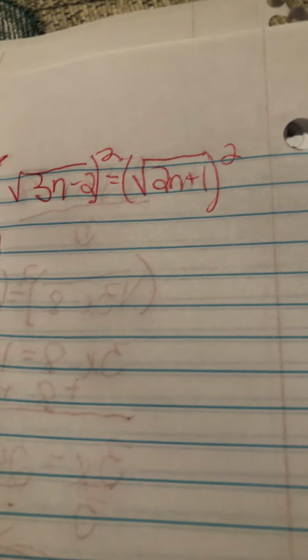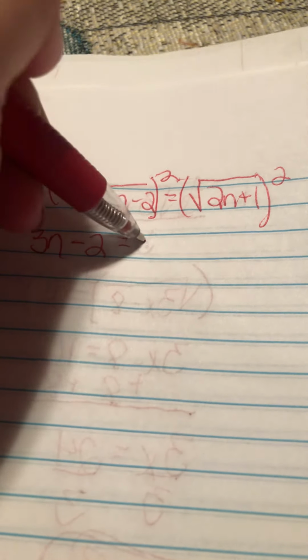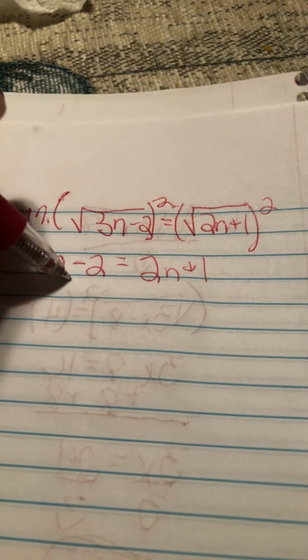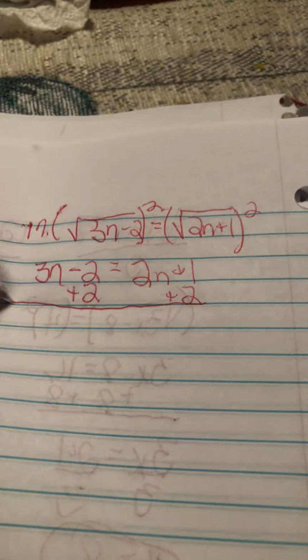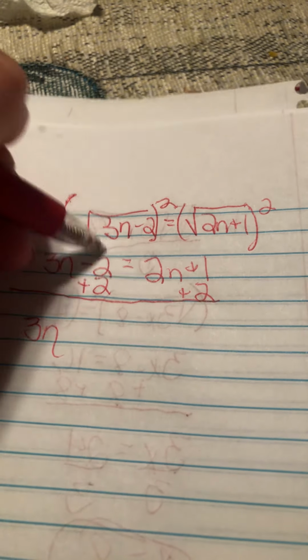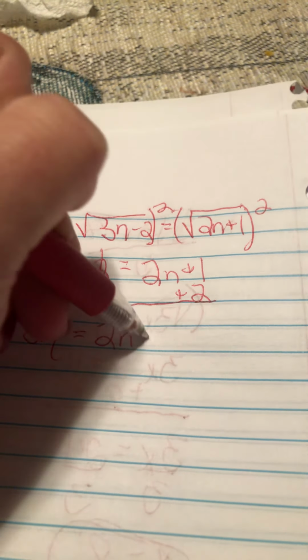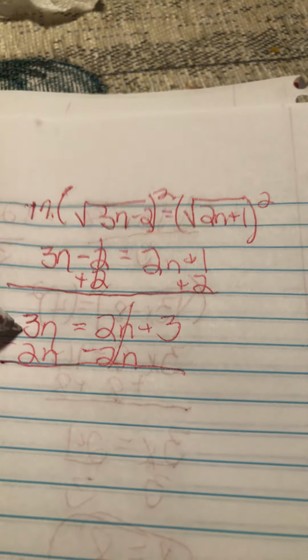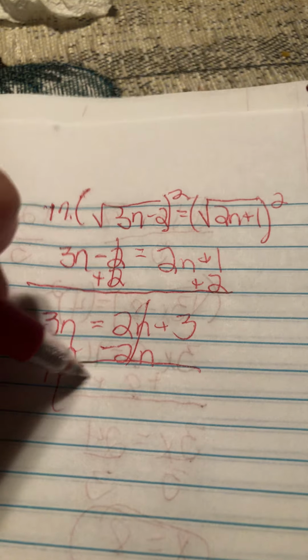All you're going to do is, okay, that is 3n minus 2 equals 2n plus 1. Just remove the radical, solve for n. So I would add 2 to both sides. So now we have 3n, the 2 cancels, equals 2n plus 3. Subtract your 2n from both sides. That cancels. 3n minus 2n is n. Bring down your 3. So it's just that simple.